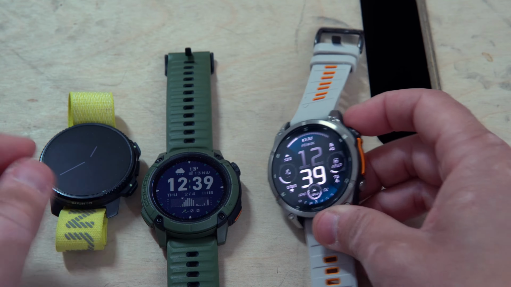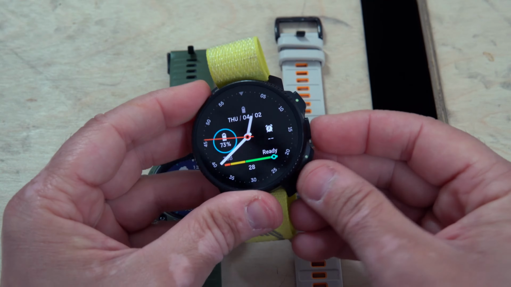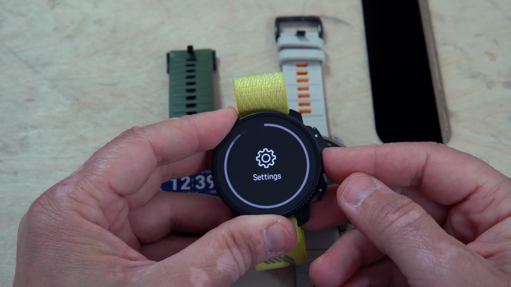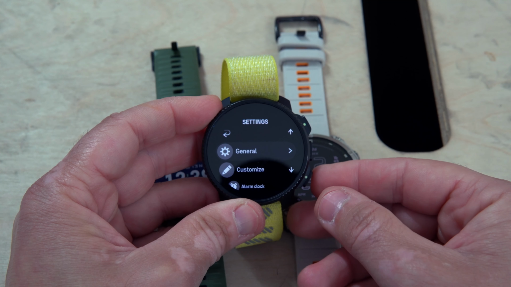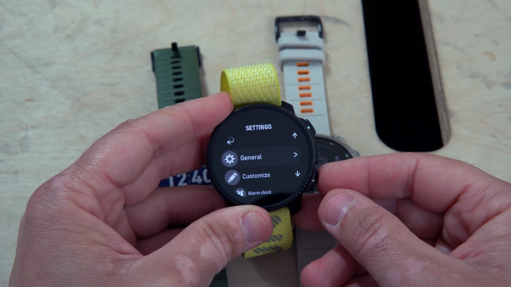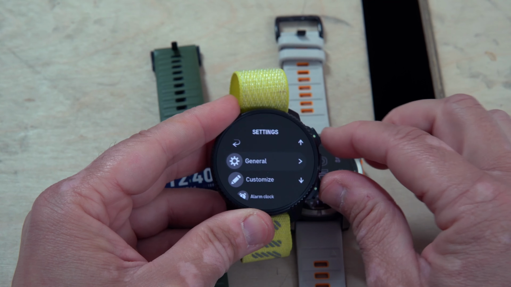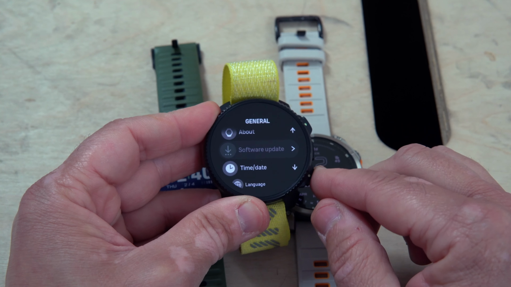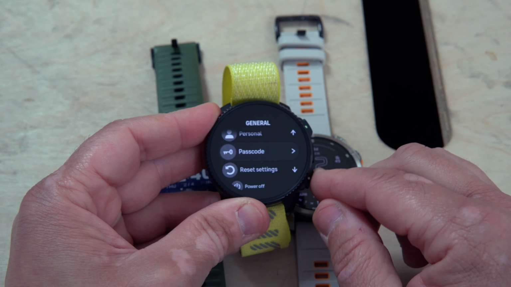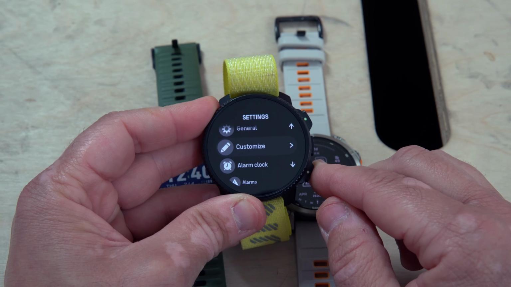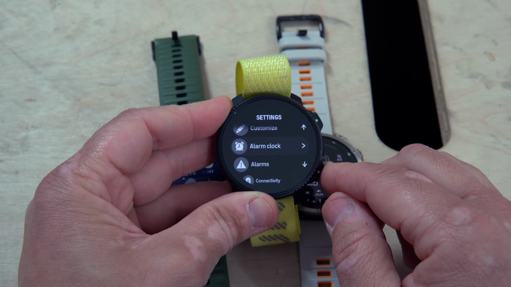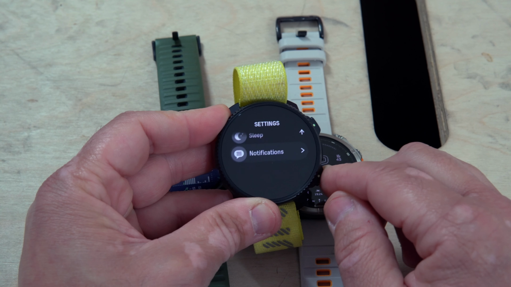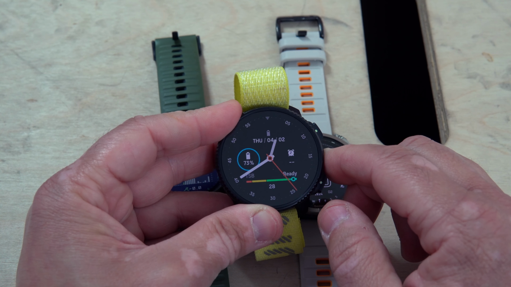Now I'm going to go into the settings page. So let's start with the Suunto. You can access the settings by a specific shortcut. If you're going to see now, the Suunto has the most basic settings. So you have general, where usually you can change the display, time, date, language, and enable whether you want it always on or off. You get the customize option, alarm clocks, connectivity, ultimate barometer, navigation, activity, training, sleep, and notifications. That would be it in the case of Suunto.